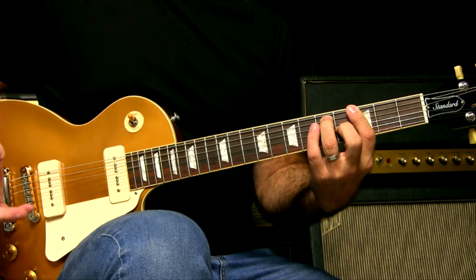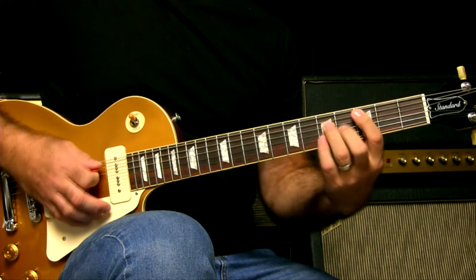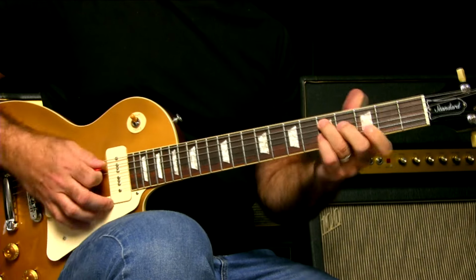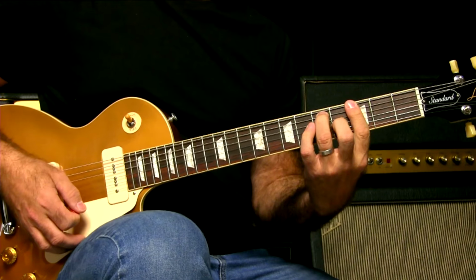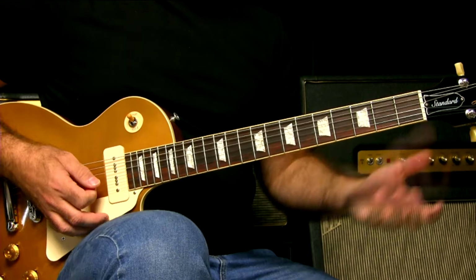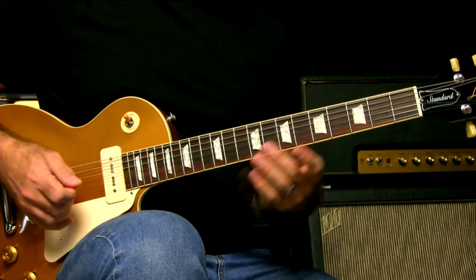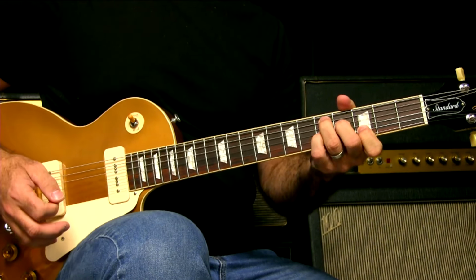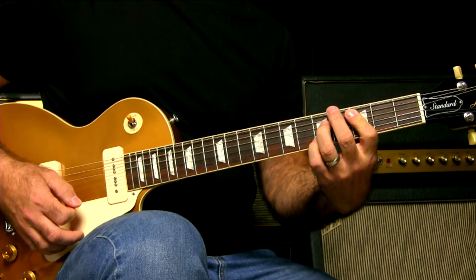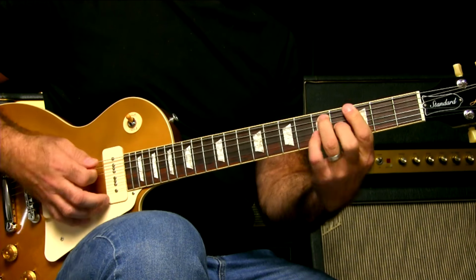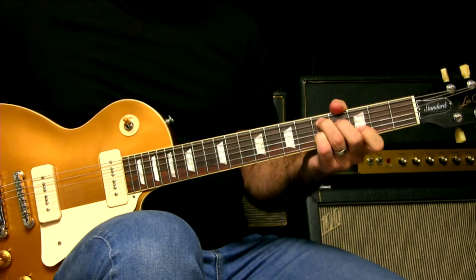Now, obviously the 12-bar blues form is going to have 4 bars of the 1 chord, 2 bars of the 4, back to 2 bars of the 1, and we're going to go through all of that. The last 4 bars of the phrase are the 5 chord, the 4 chord, the 1 chord, and the 5 chord.